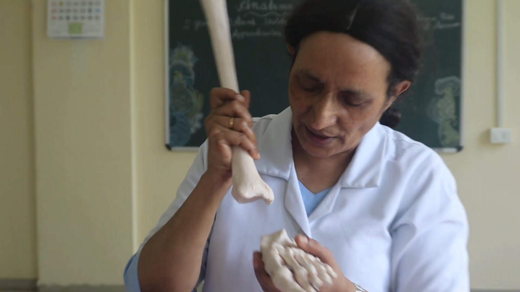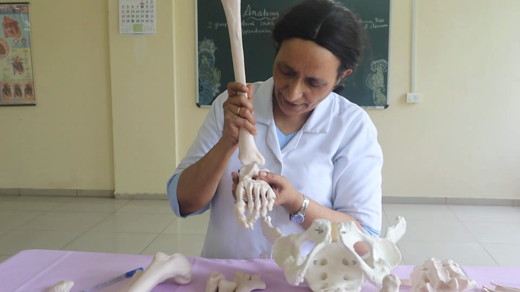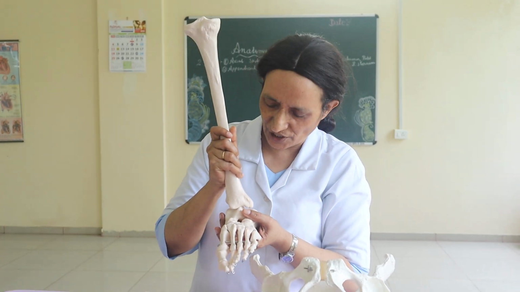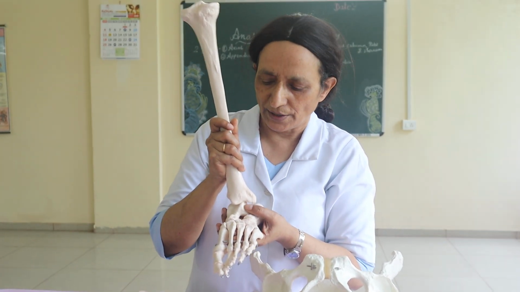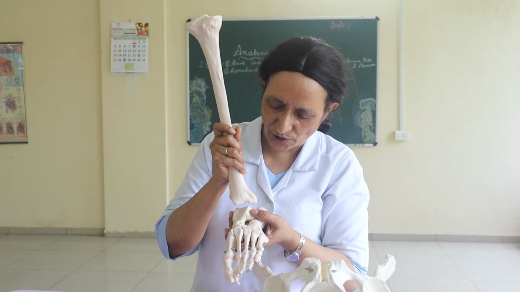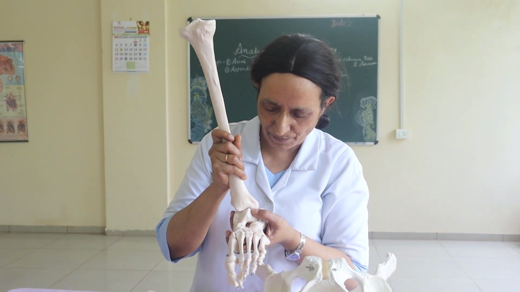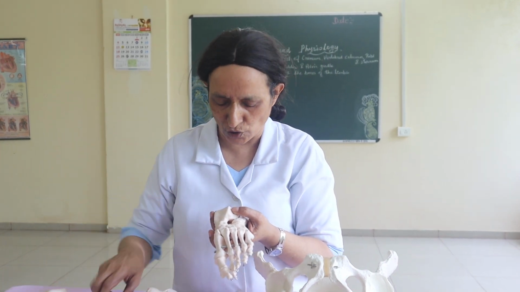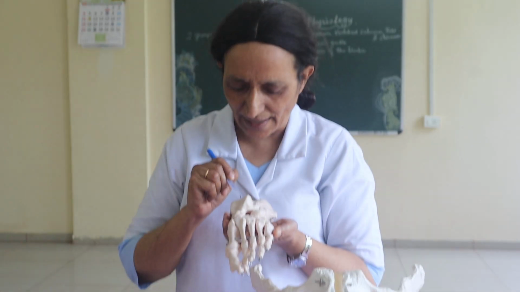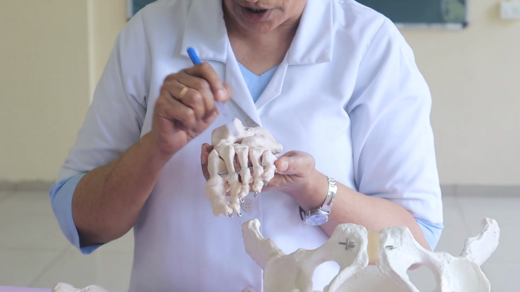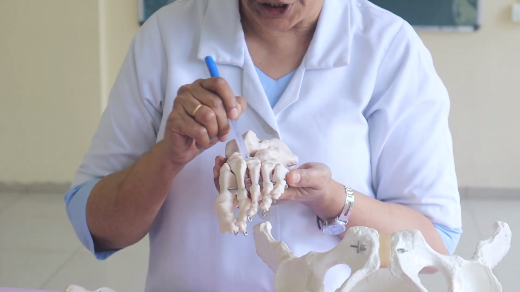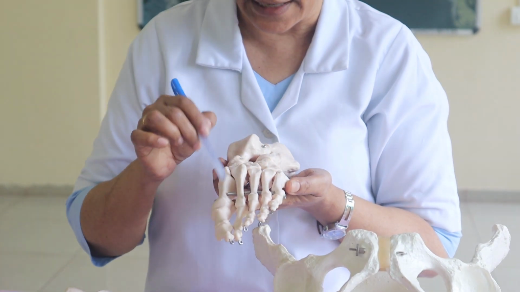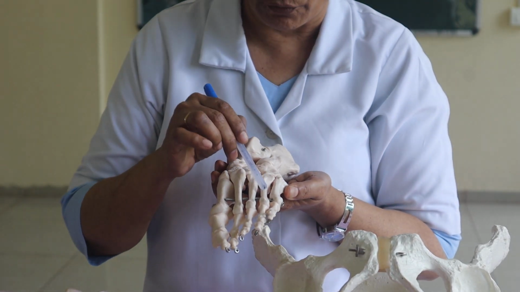Now we see the tarsal and metatarsal. The tarsal, the calcaneus, attaches in this way. So the tibia attaches to the surface of the talus, and then the connectivity goes on. There are 7 tarsal bones: talus, calcaneus, navicular, cuboid, and 3 cuneiform. There are 5 metatarsals: 1, 2, 3, 4, 5.